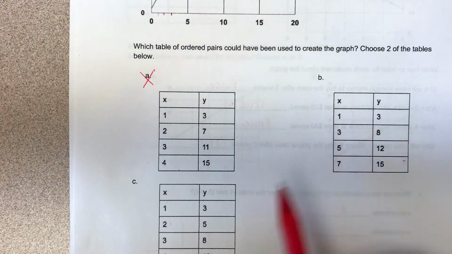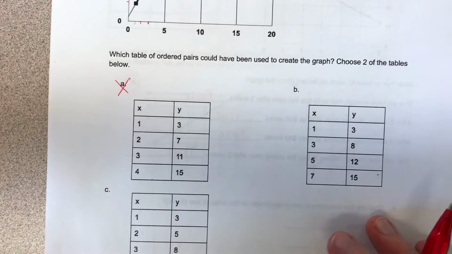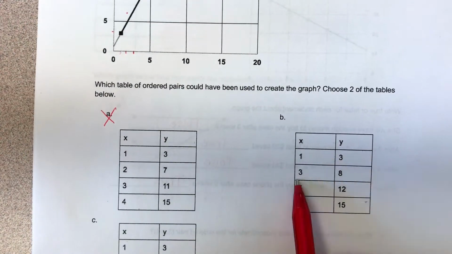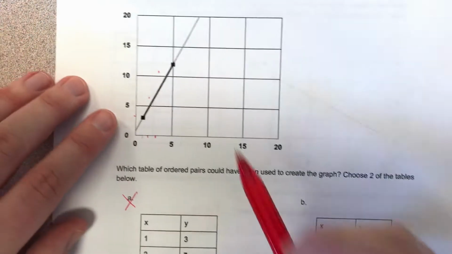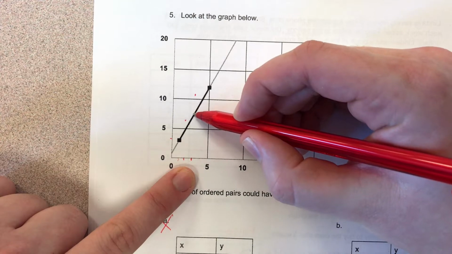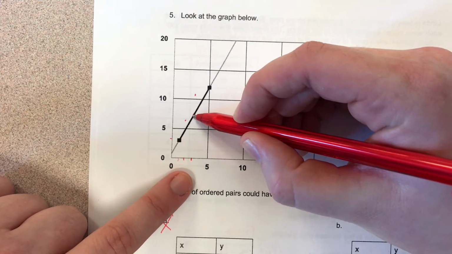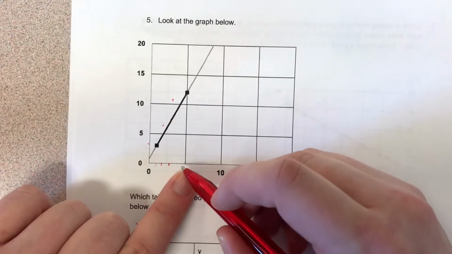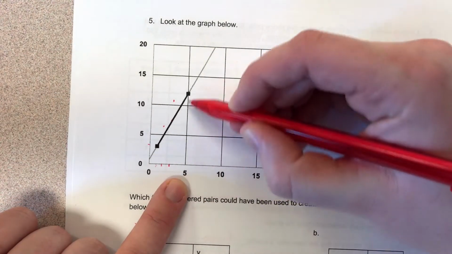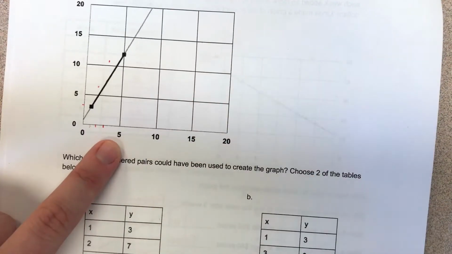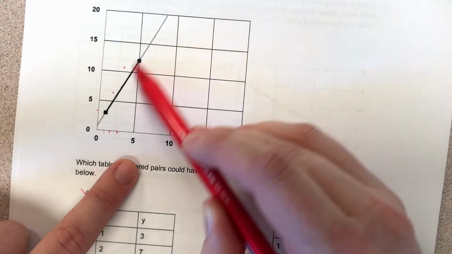In this case, we have 2 more, and the answer needs 2 tables, but I'm just going to check to make sure that these both work. We know that 1 and 3 work. Let's check 3 and 8. So again, if we go over 3 and up to about 8, that would be right about here, so that works. Then we can look at 5 and 12. Here's the 5 line, and up to 12 would be right about there. So this table definitely looks like it works with the line that's being created here.